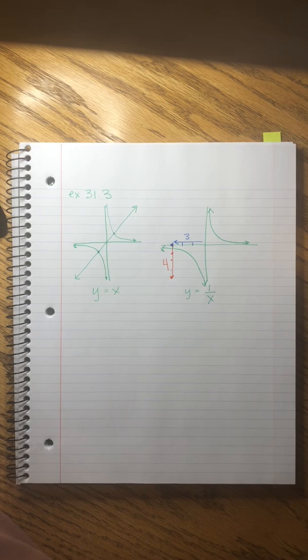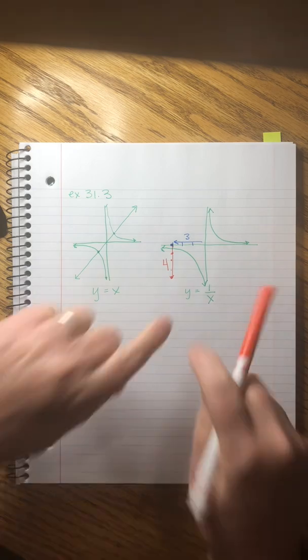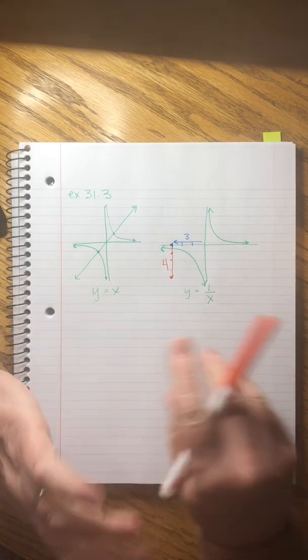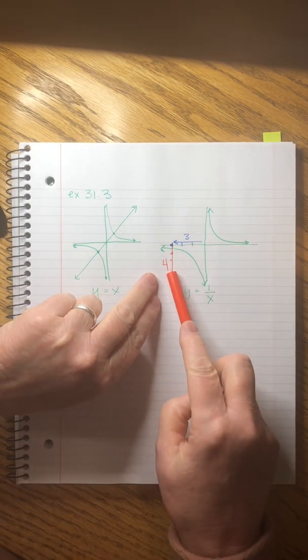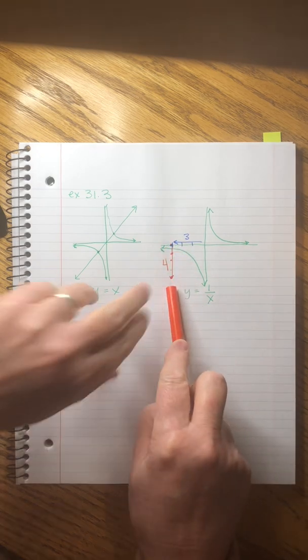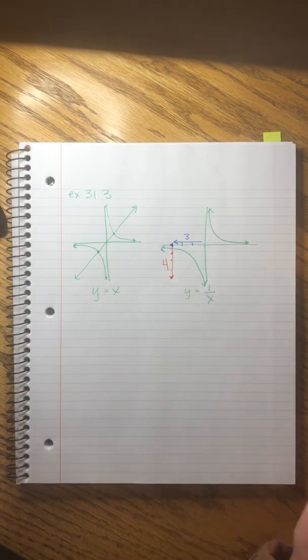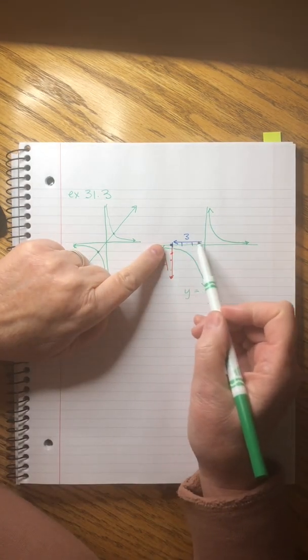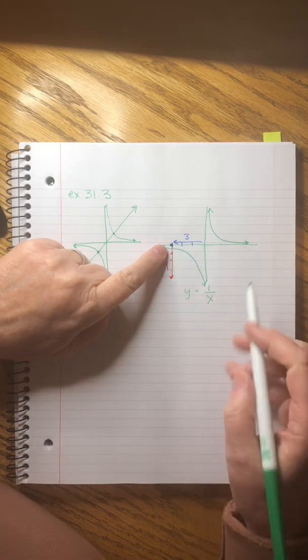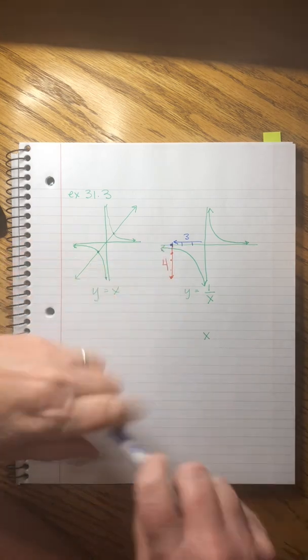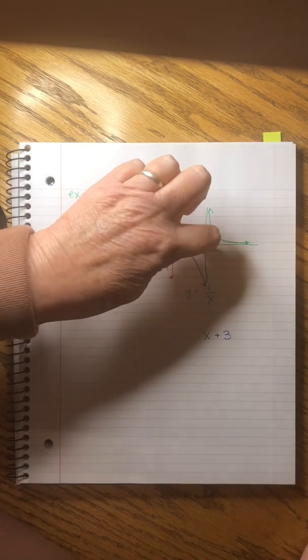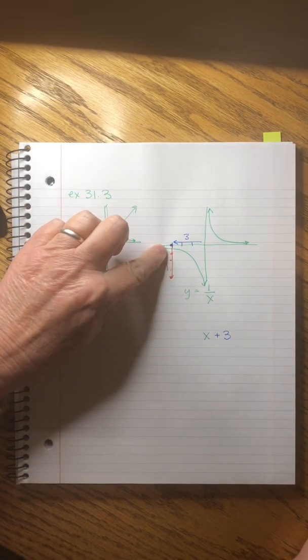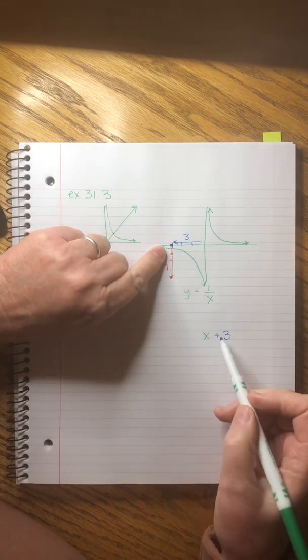Let me just check and make sure I got the numbers right. Yes. So all we have to do is take this equation. We're not doing any reflection, so we don't have to worry about minus signs. We just need to make these adjustments. This one's going to the negative and this one's going to the negative, which means in both cases they'll be plus. Let's do this one first. The x value is what is changing here, so this is going to be x plus 3. We're adjusting our x value by 3. It's moving to the negative, so that means it's positive.